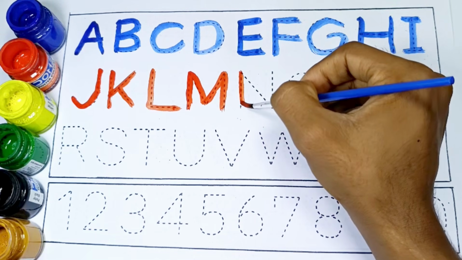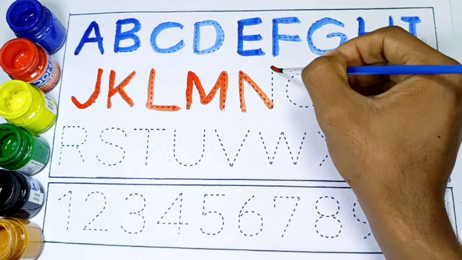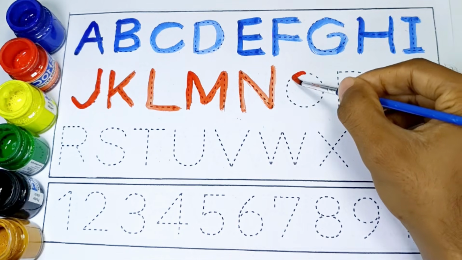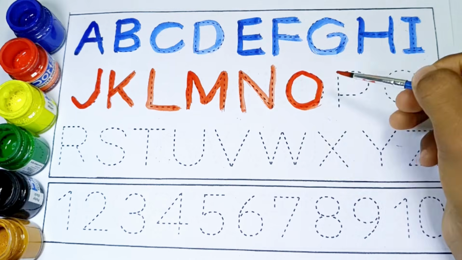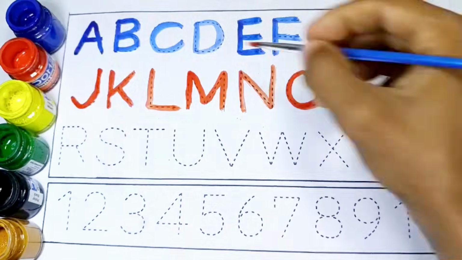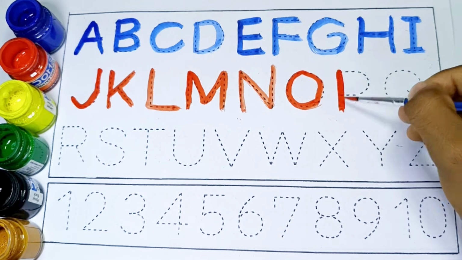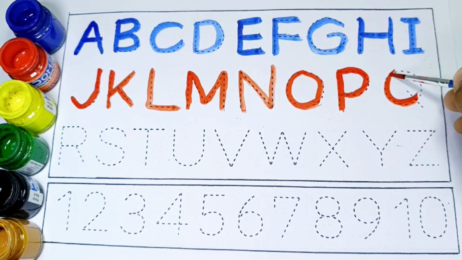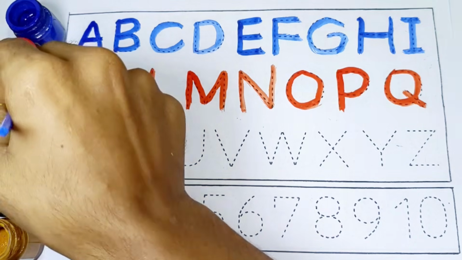M for moon. N for nose. O for octopus. P for parrot. Q for queen. Kids, now you draw R, the alphabets of R, and use yellow color.